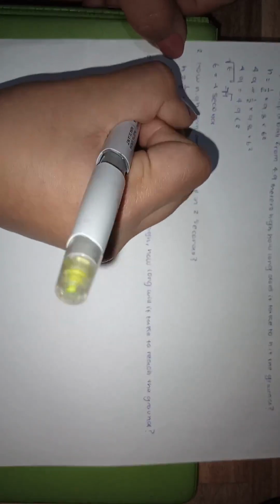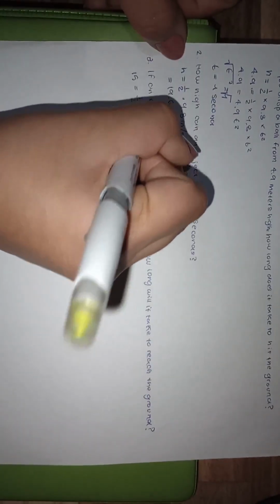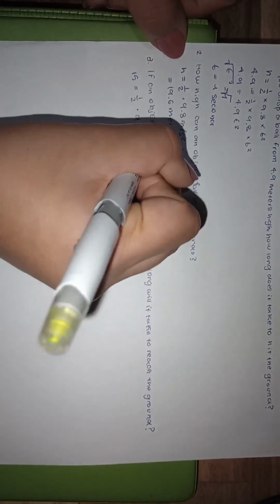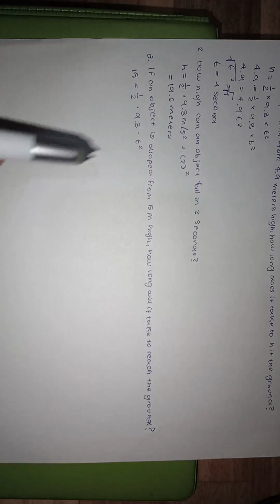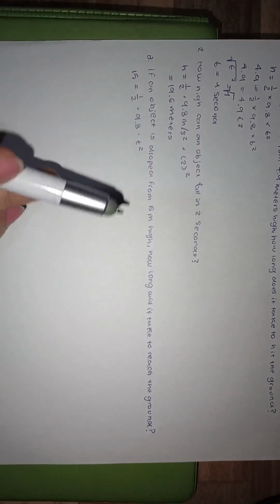Our third exercise reads, if an object is dropped from 15 meters high, how long will it take to reach the ground? So we substitute in our formula. So 15 equals 1/2 times 9.8 times t squared, because we still don't know what it is.